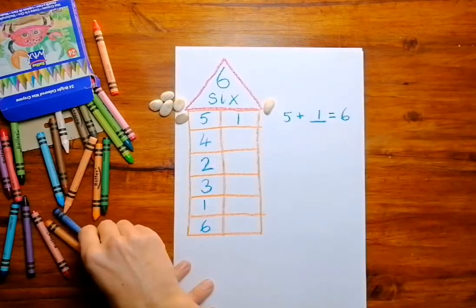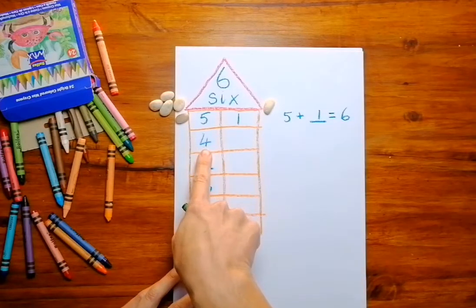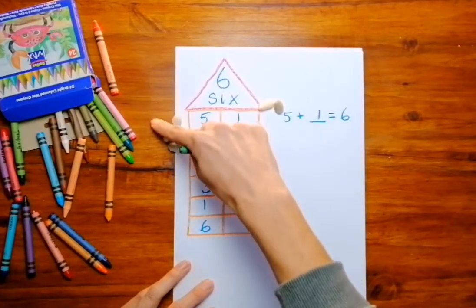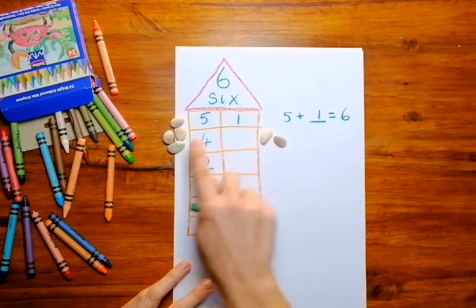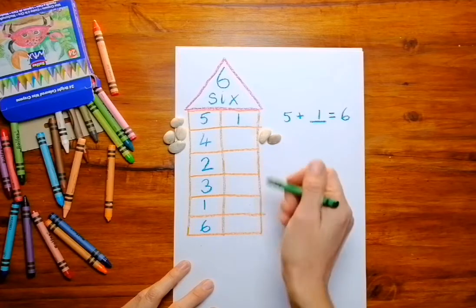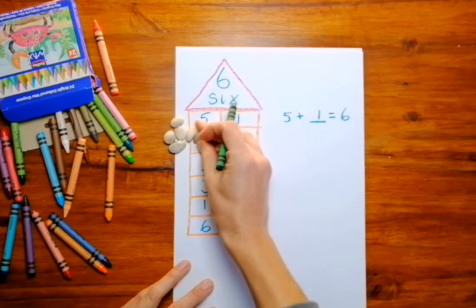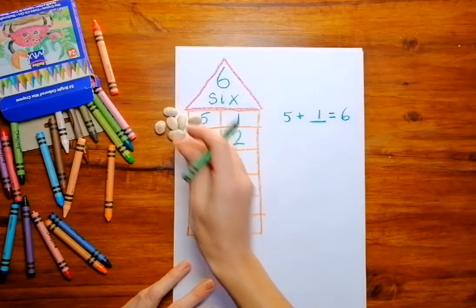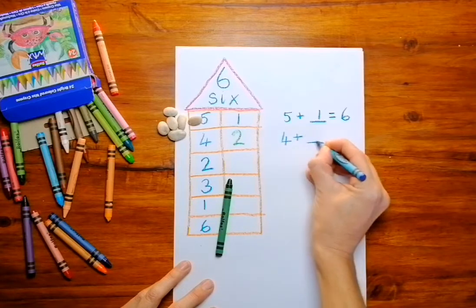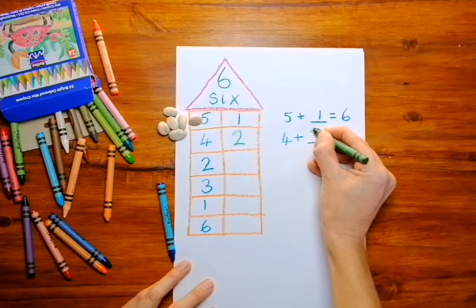Actually, I'm going to use a different color to fill in the missing numbers. If I have 4 over here, 1, 2, 3, 4, how many will be here? 4, 5, 6. So there's 2 on this side, and if I put them all together, there is 6. So 4 plus how much equals 6? The missing number is 2.